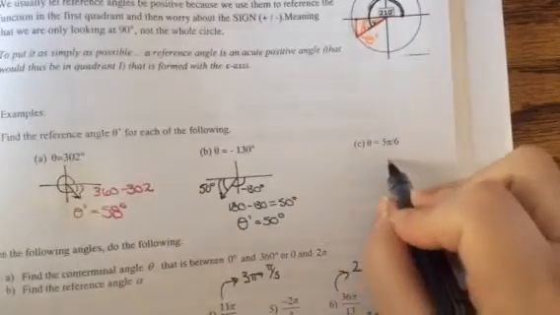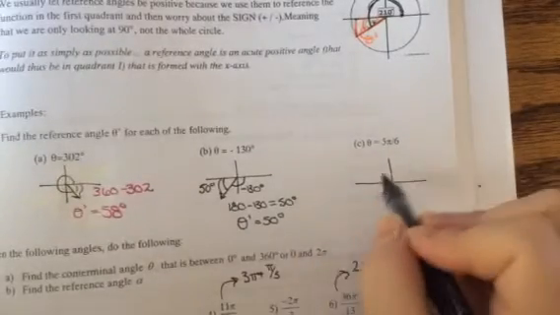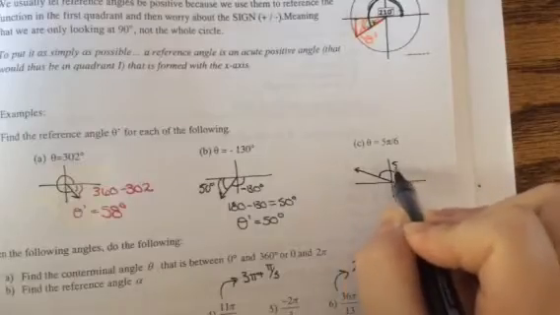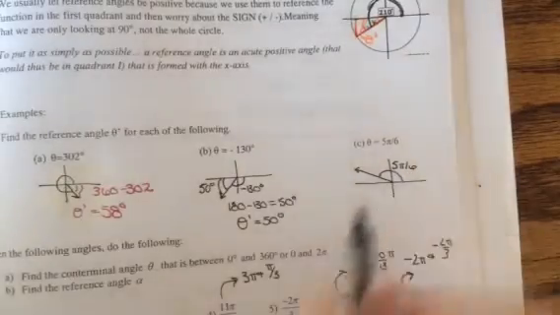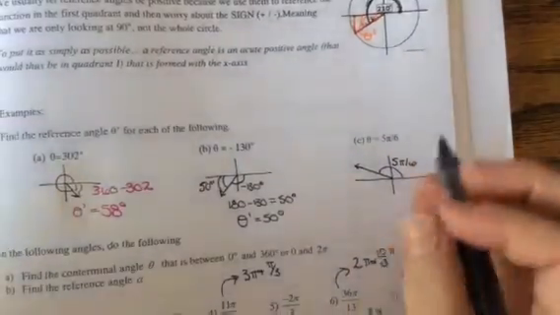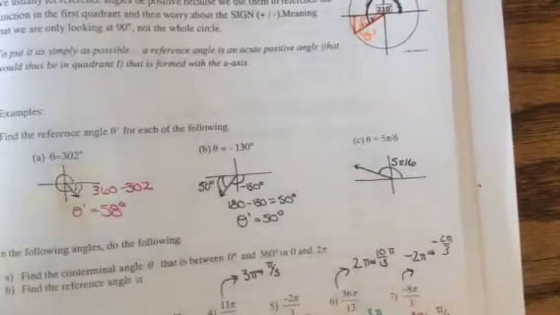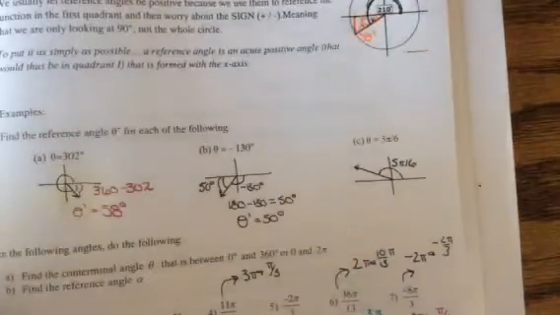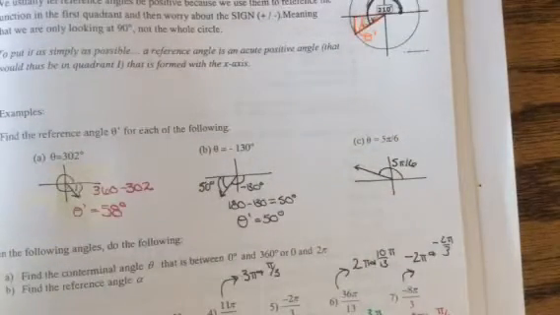Okay, letter C. Hopefully by now you know that 5 pi over 6 on the unit circle is right here. So this right here is going to be 5 pi over 6. And if you didn't know that, think about this. You know that the first two quadrants in radians are pi. This is just short of being a whole pi. It's 5 over 6. So I'm just short of the 180 or pi marker.